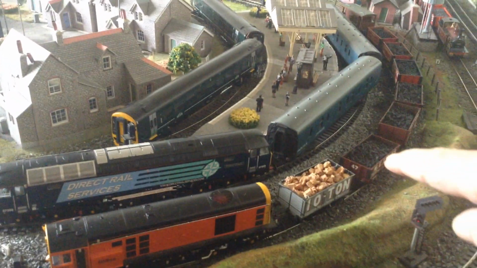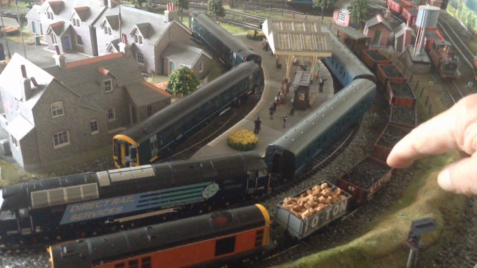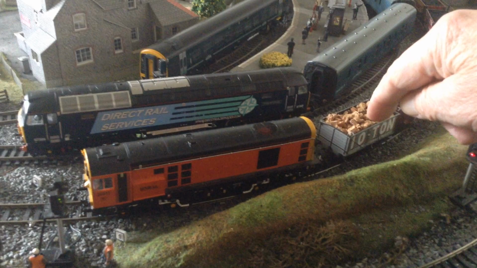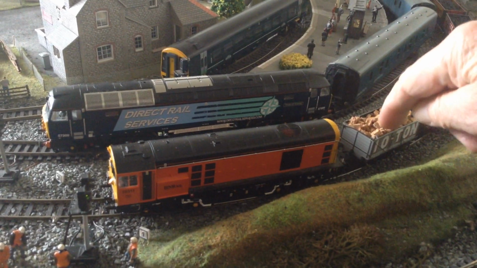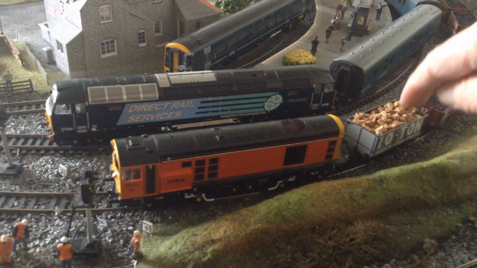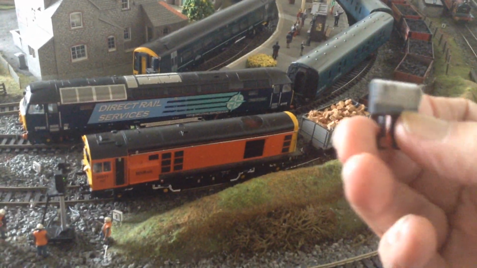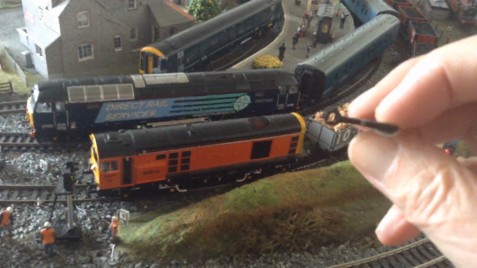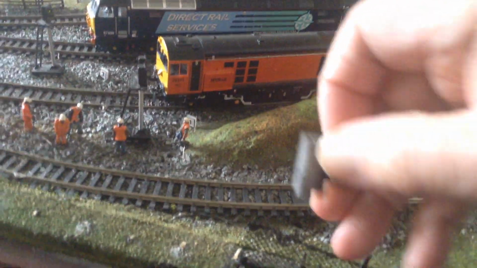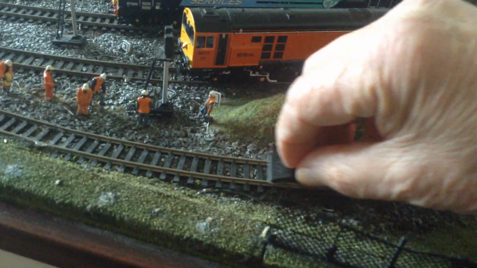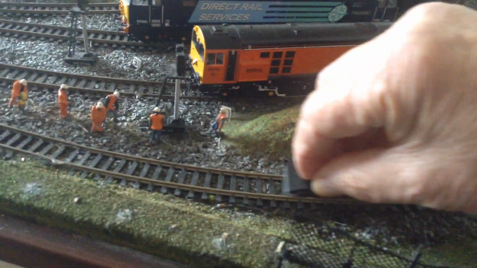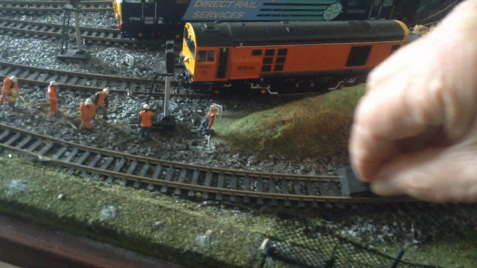As you know, I've been doing the wagon filling with coal. I've now got one which has now got ore in it. And the reason that is different is the fact that sitting underneath that is one of these, which is a dust monkey, which clips onto the axles and sits down on the track like that, and it takes all the oil and rubbish off the track.